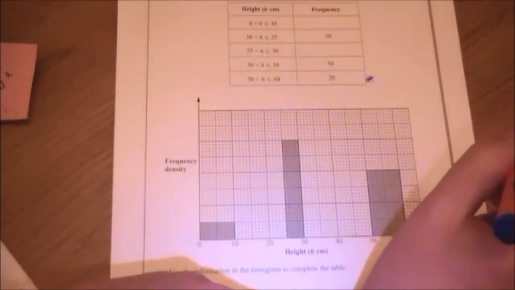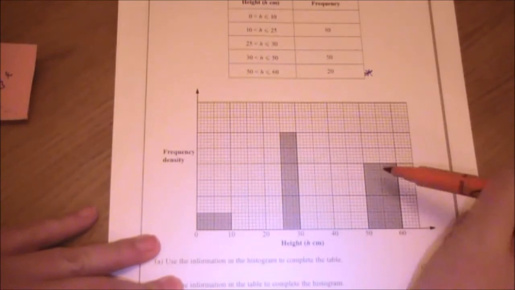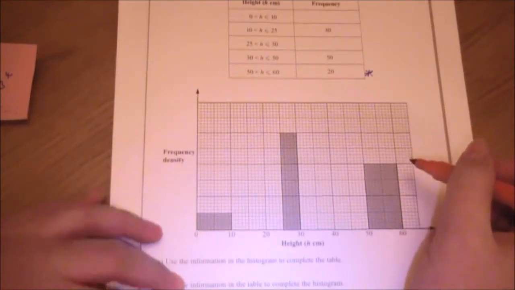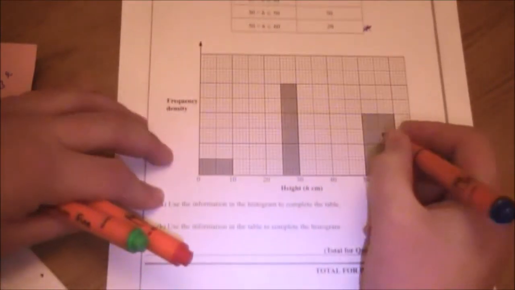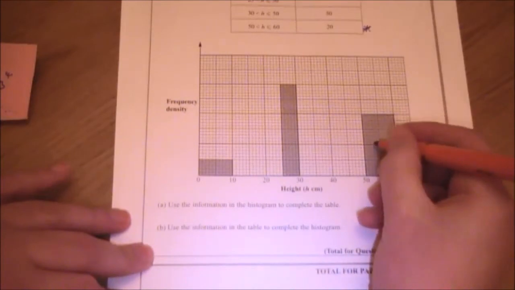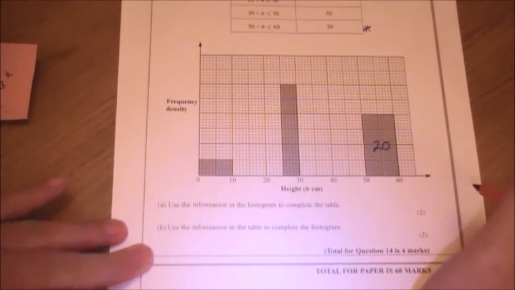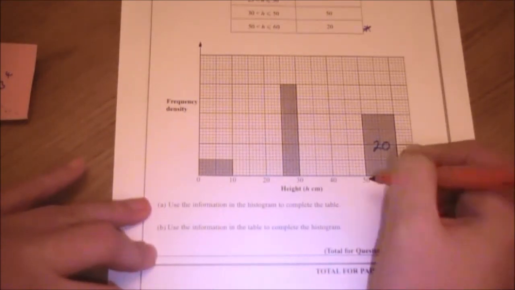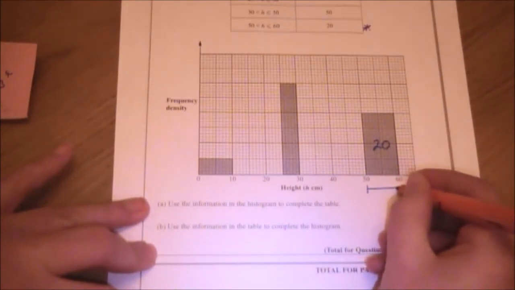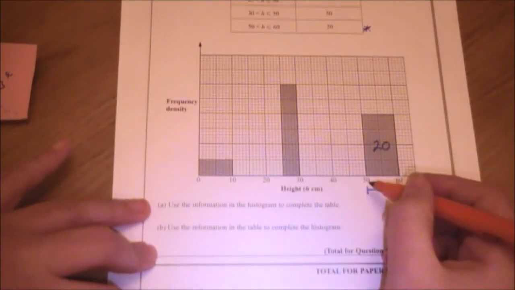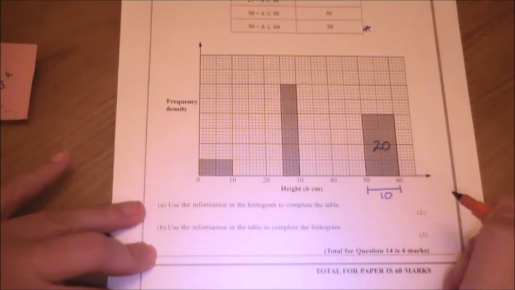Now, a histogram works exactly like area. So frequency of the bar, which is just a rectangle, is exactly the same as it would be if we were looking at the area of the rectangle. So this rectangle, which has a frequency of 20, I can consider that to be an area of 20. Now, how do you find the area of a rectangle? Well, it's base times height, or width times height. So I'm going to see that the width of my rectangle goes from 50 to 60. So it's got a width of 10.